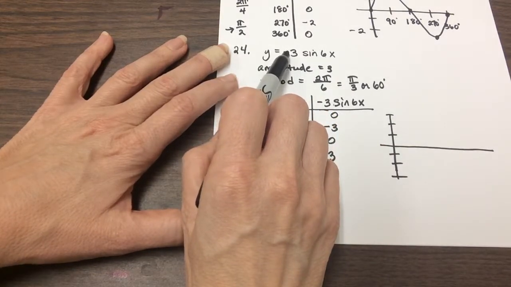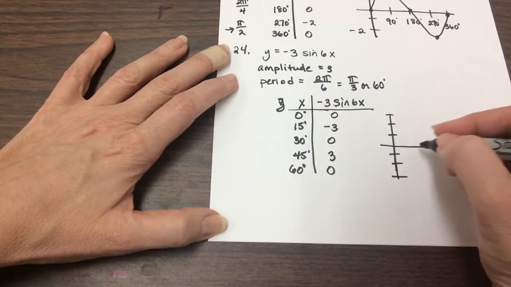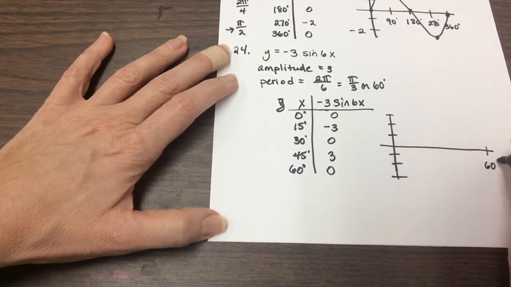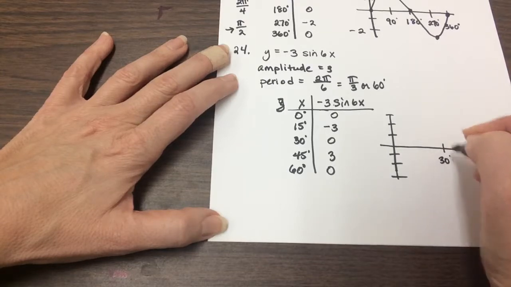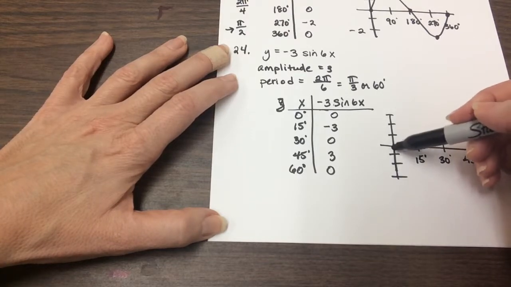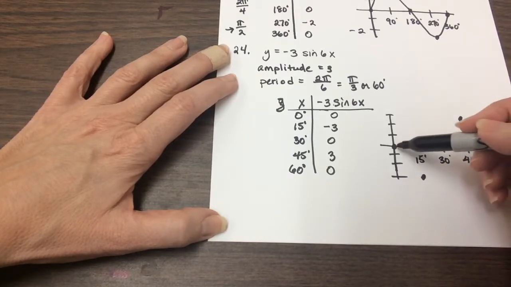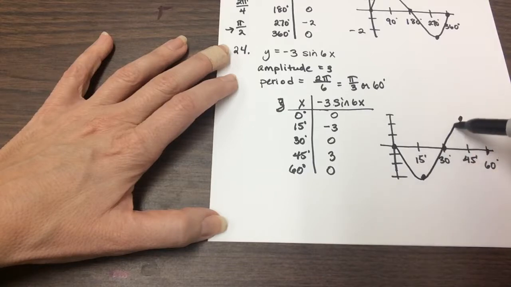So I'm flipping the graph. I'm reflecting the graph on the x-axis. So I'm going to 60 degrees here. I've got 0, down to -3, back to 0, up to 3, back to 0. So, there you go.